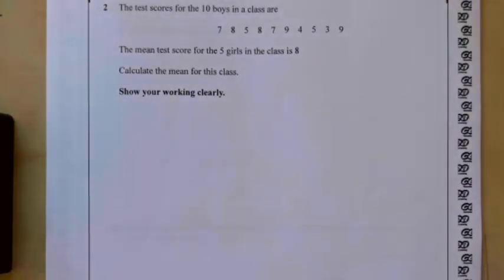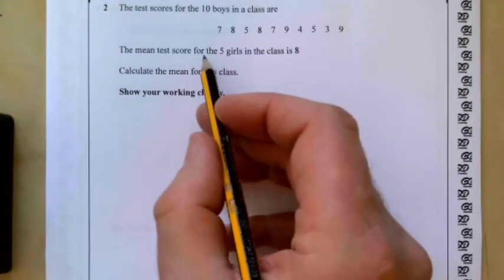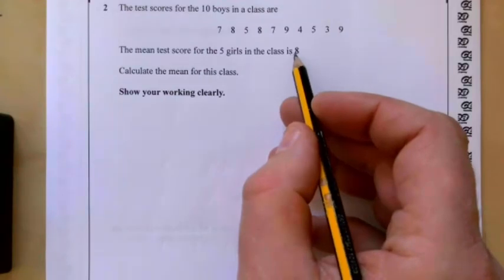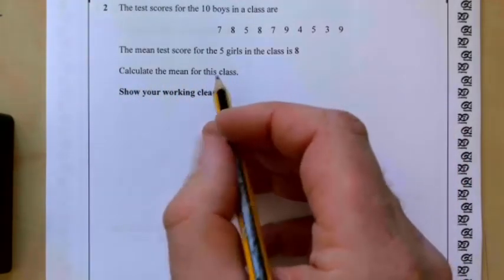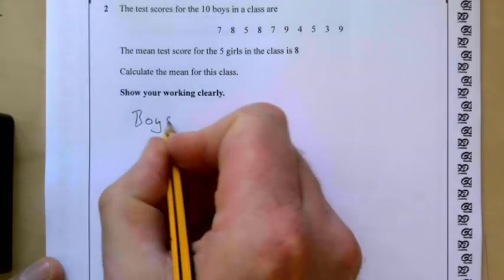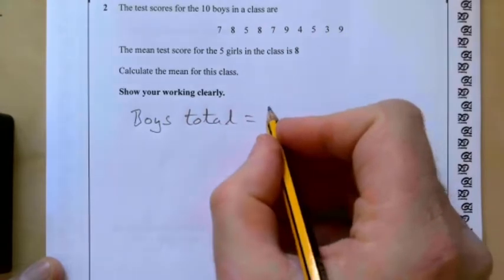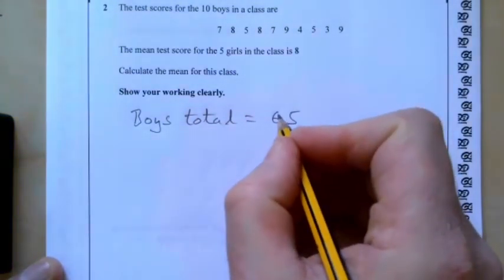On to question 2. The test scores for the 10 boys in a class are these. The mean test score for the 5 girls in the class is 8. Calculate the mean for this class. So we need to work out the total of the boys, so we just add those up. Our boys total, adding those up, is going to give us 65.